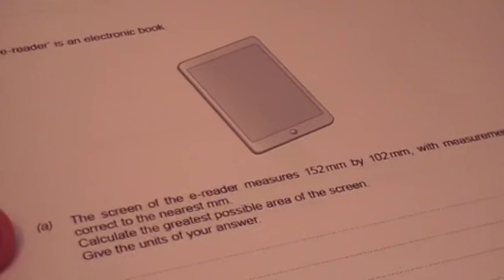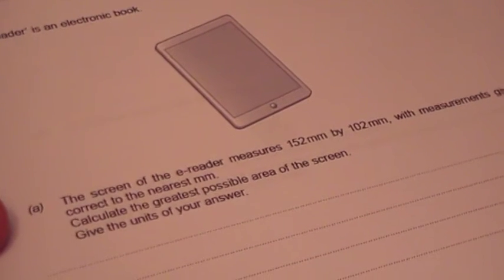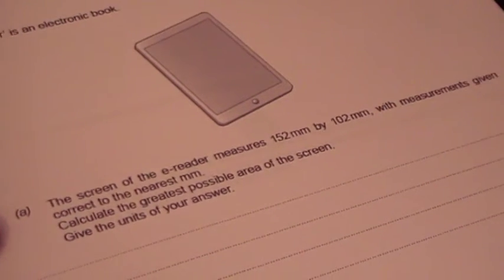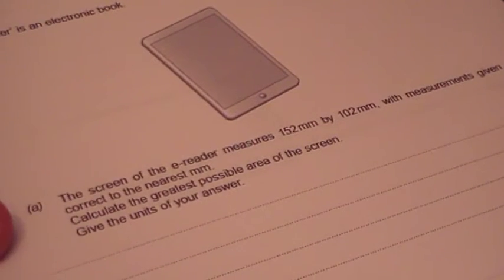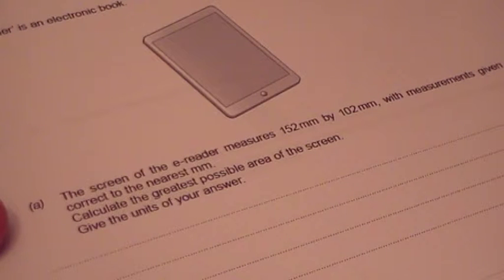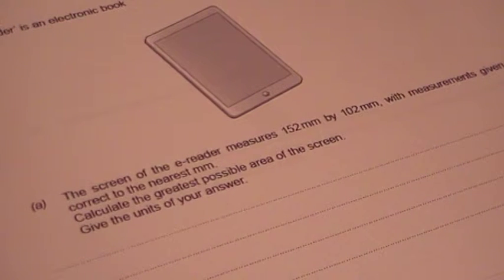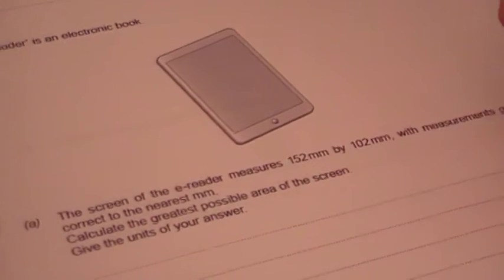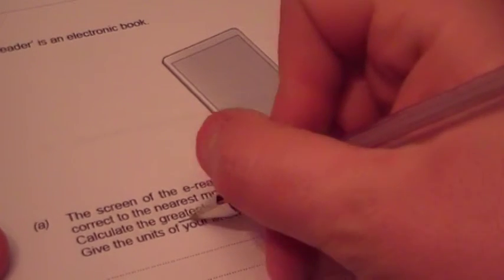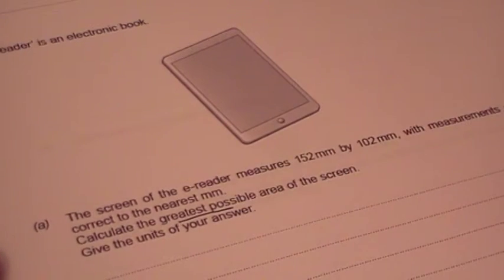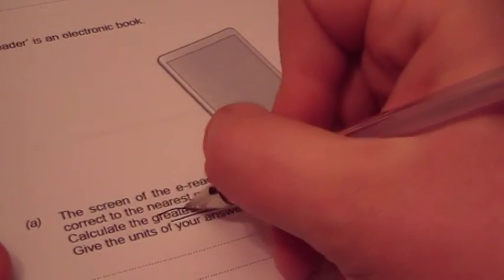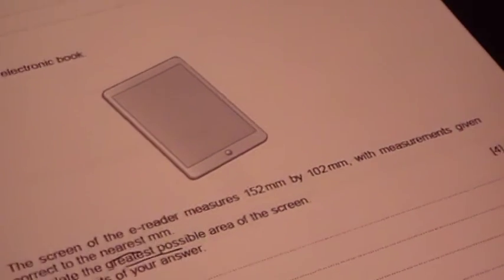E-reader, electronic book. The screen of the e-reader measures 152mm by 102mm with measurements given correct to the nearest millimeter. Calculate the greatest possible area of the screen and give the units of your answer. This is a bounds question, and the clues are greatest possible, or it could be least possible, and the idea of this given to the nearest.